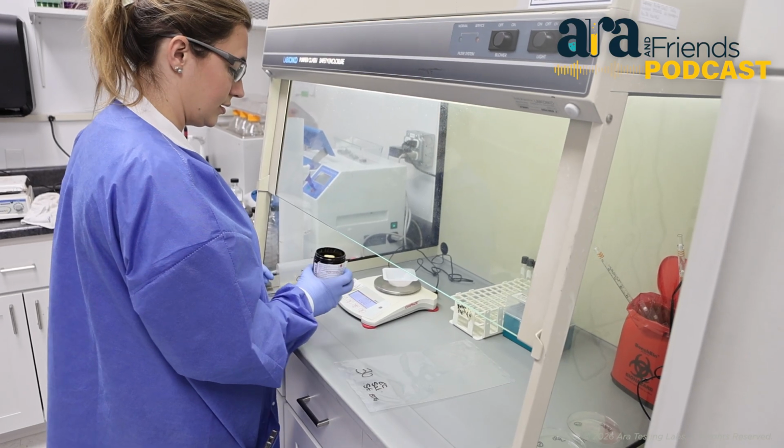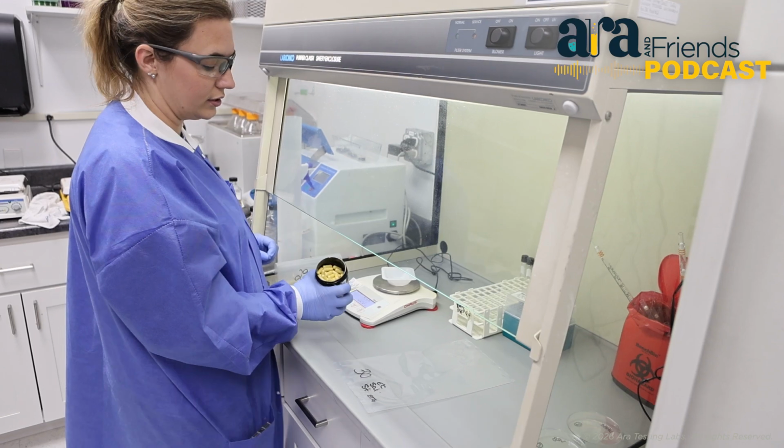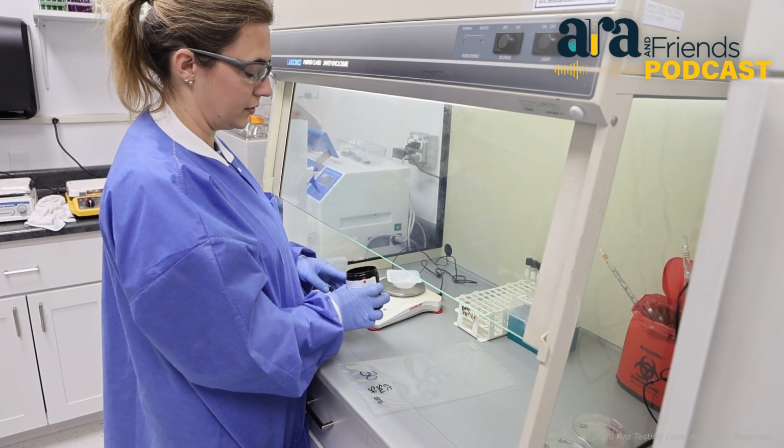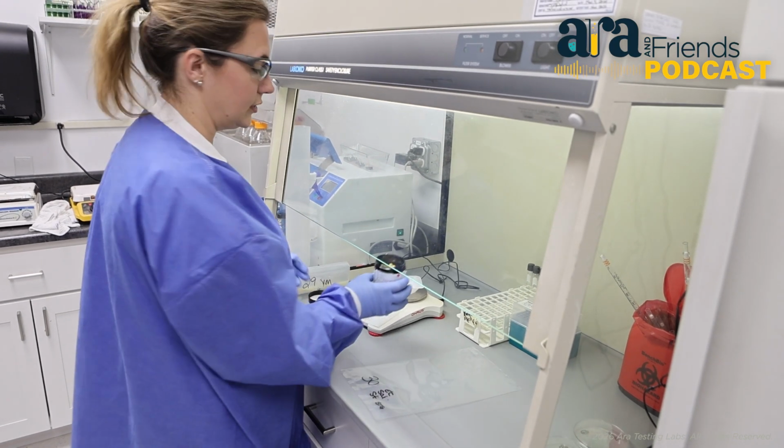Okay, so what kind of product is this? This is capsules, so it's a normal matrix for us. We see a lot of capsules, powders, and tablets in our lab.